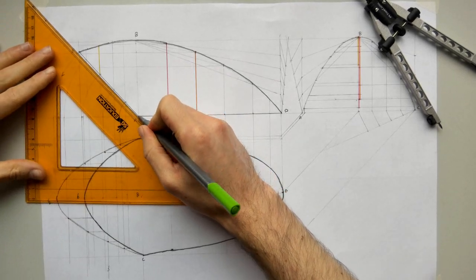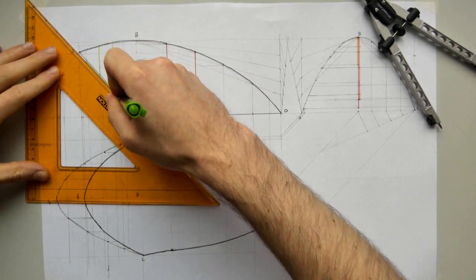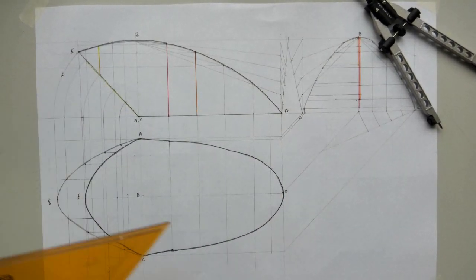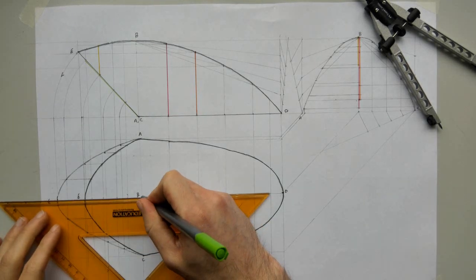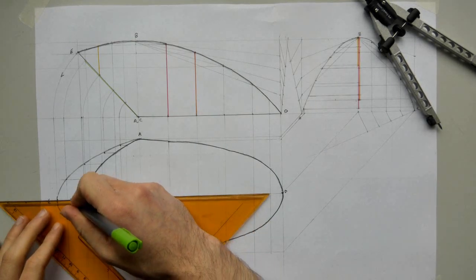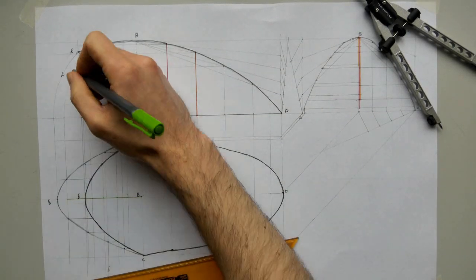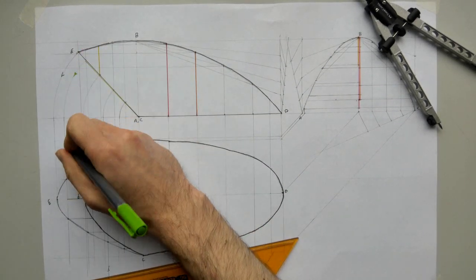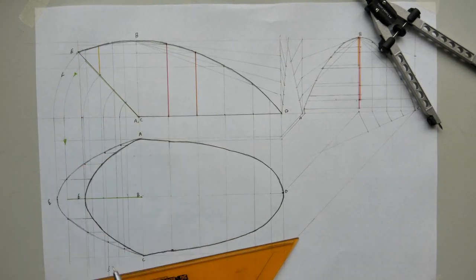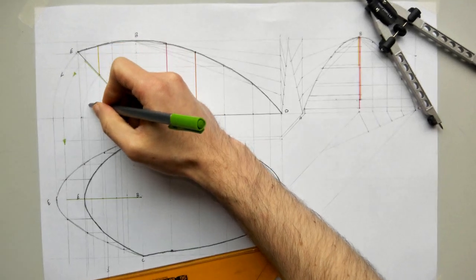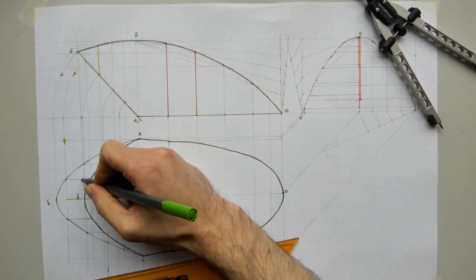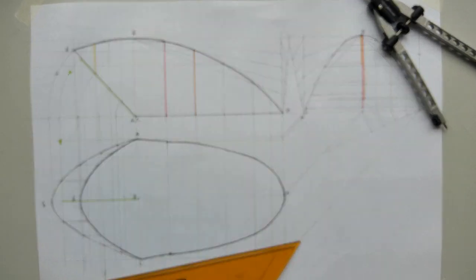At this length here, between there and there, is the exact same as this length here. So I'm just basically rotating that point down, doing it straight down, and following the corresponding point there and taking that out each side to give me my points.